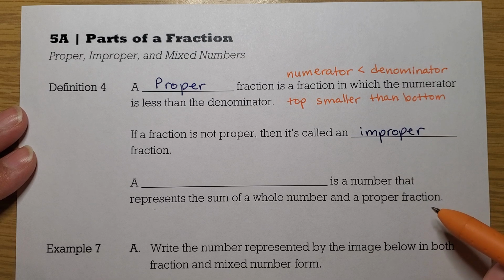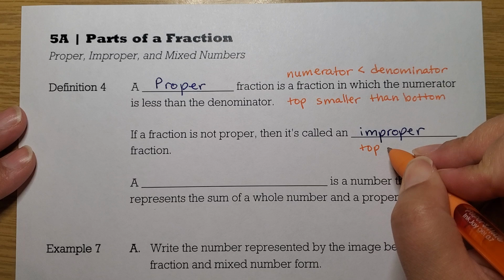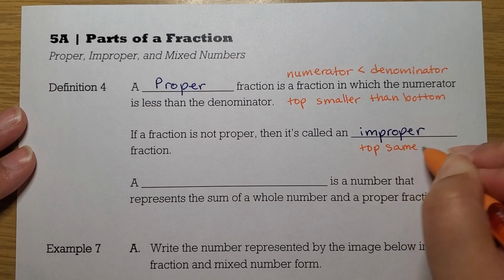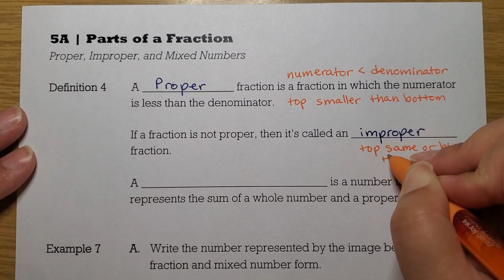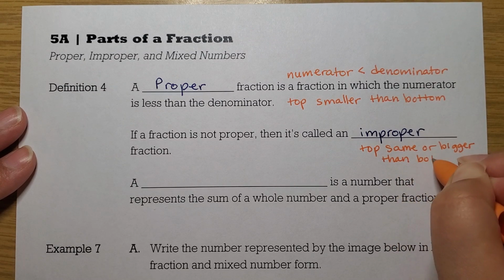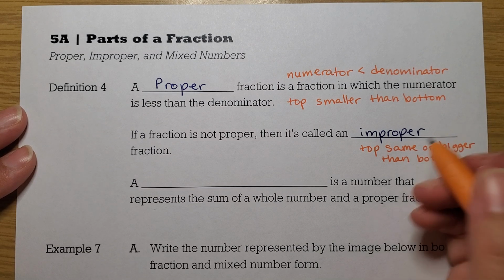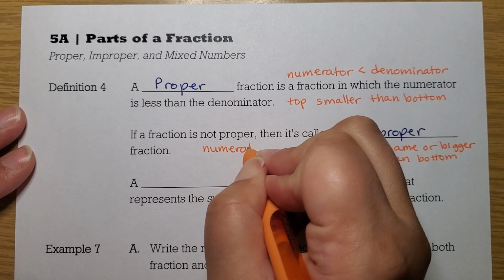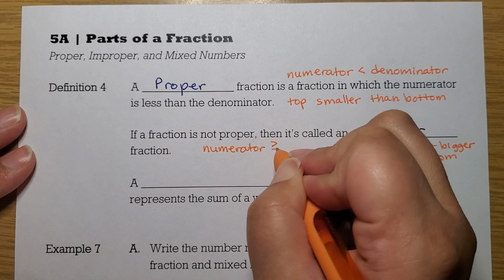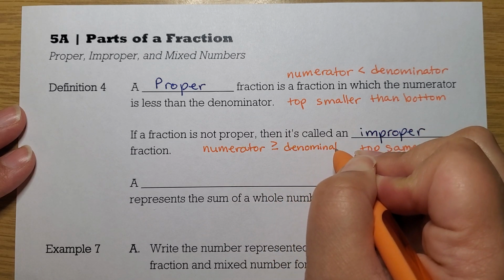Whereas for an improper fraction, here the top is the same or bigger than the bottom. Or, using the correct terminology, you could say the numerator is greater than or equal to the denominator.